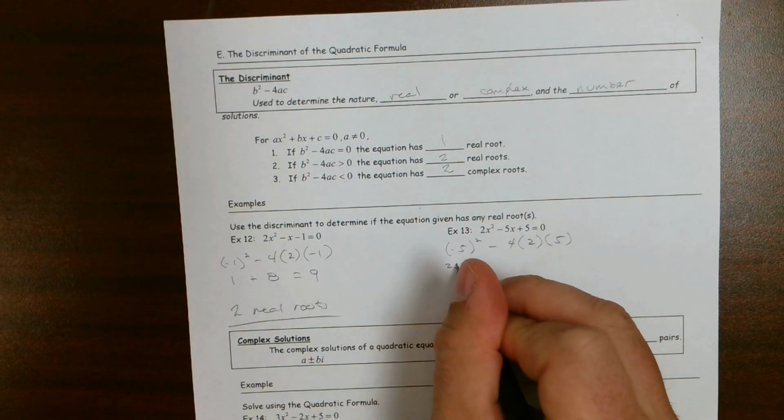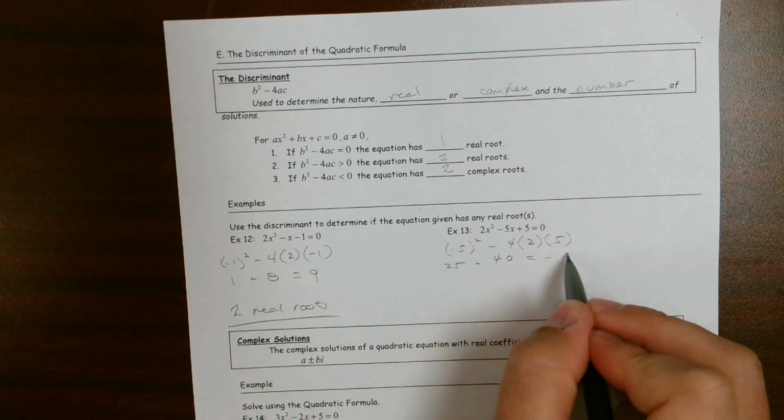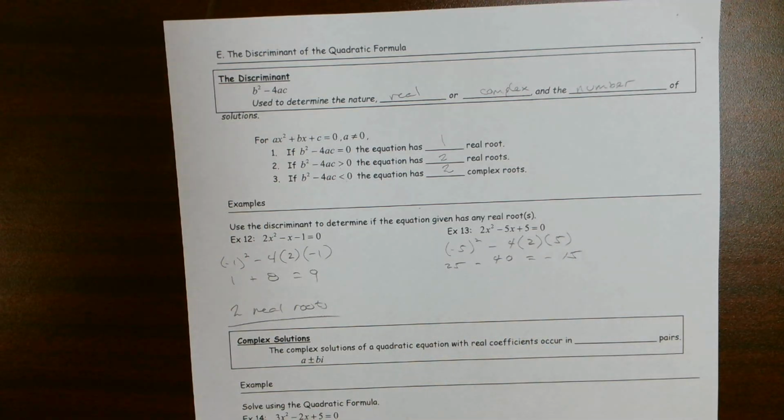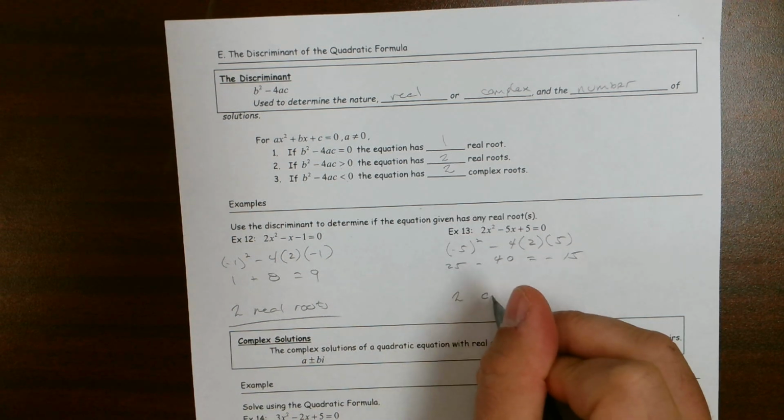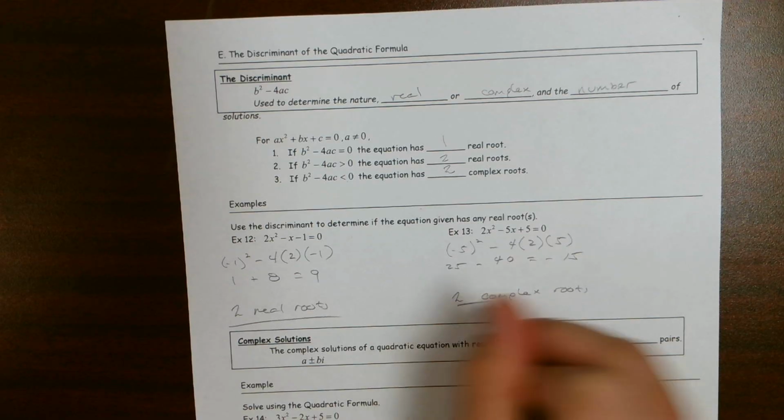And what is this? 25 minus 40, which is negative 15. You're going to have a negative number underneath your radical. So there's two complex roots.